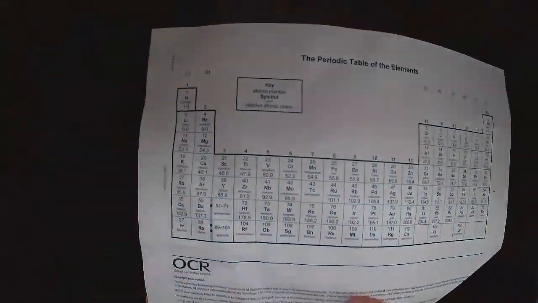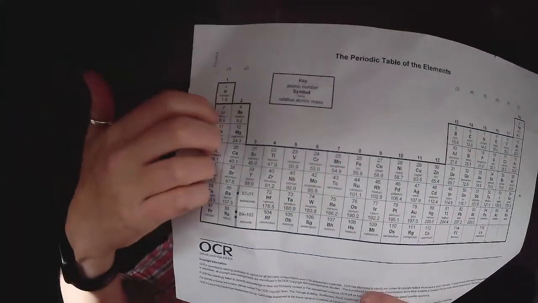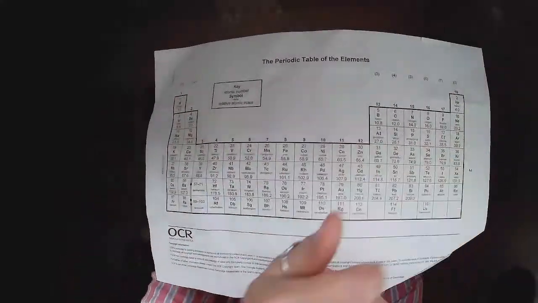Now, when we actually come on to the next part, we're starting to think about bits on the periodic table to an extent. We're going to start thinking about metals and non-metals. Now, as far as the periodic table goes, hopefully we remember the metals are on the left, the non-metals are over here on the right.